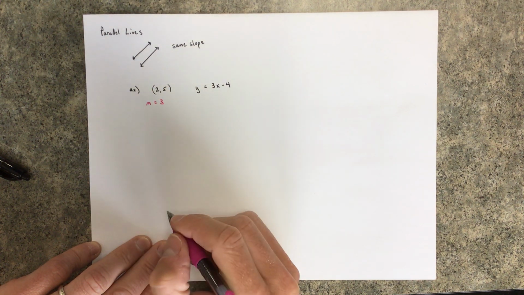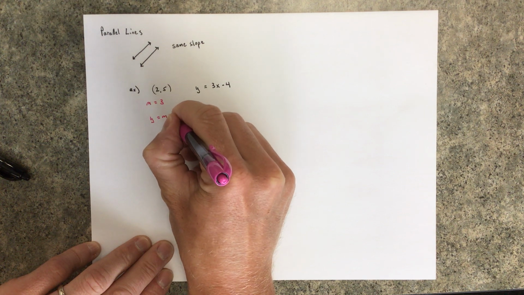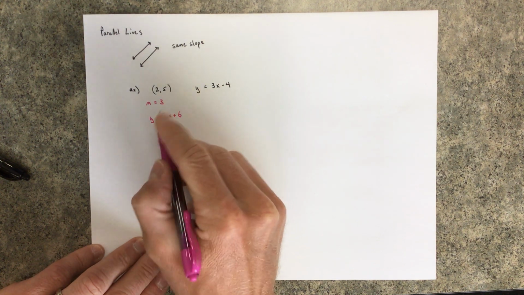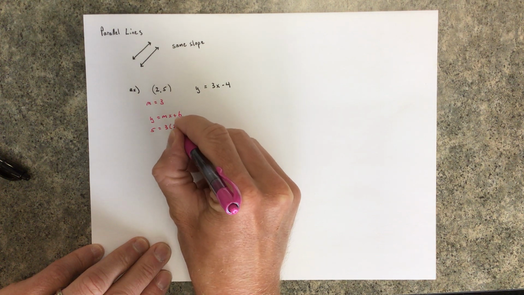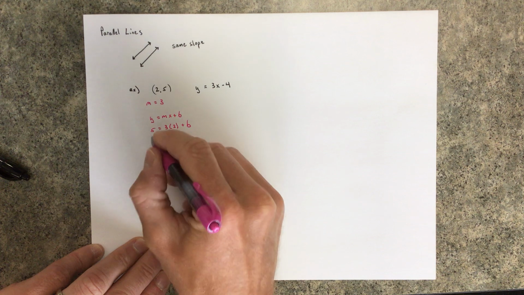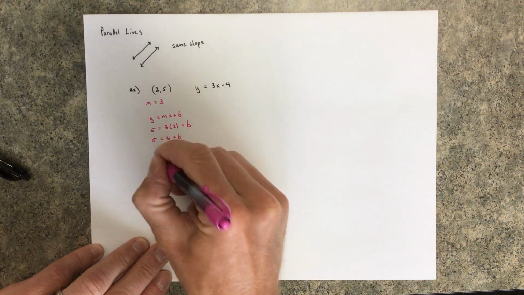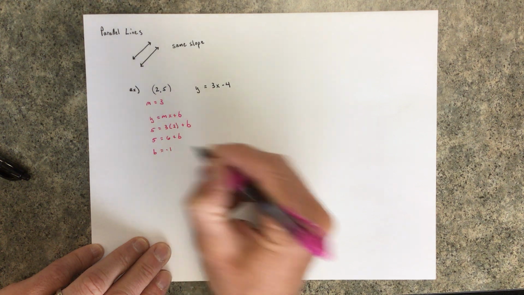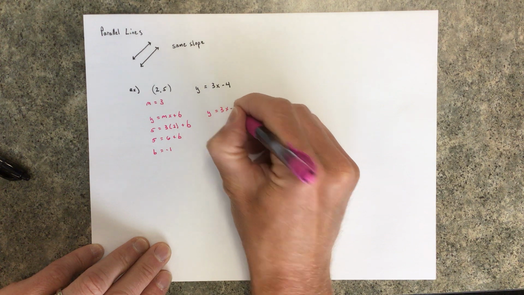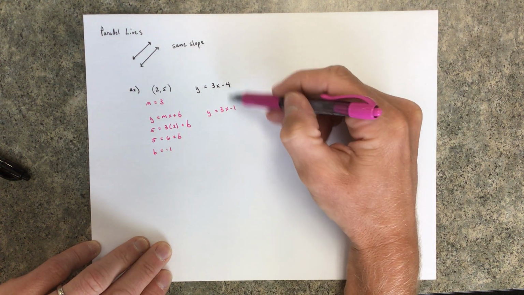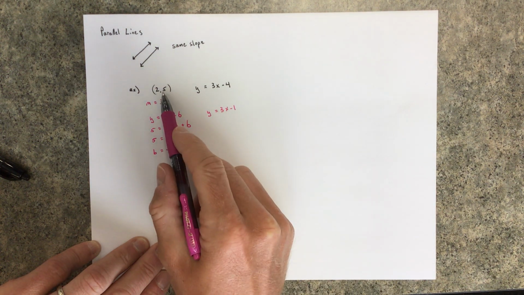So I'm going to find the equation of the line now using y = mx + b. I'm going to use the y value of 5, the slope of 3, and the x of 2, and then I'm going to find the b. So this is 5 = 6 + b, and if I solve for b, I get -1. And so then I get the equation y = 3x - 1. These two lines are parallel because they have the same slope, and this line goes through this point.